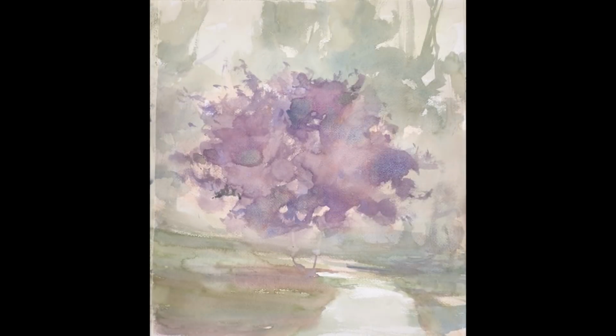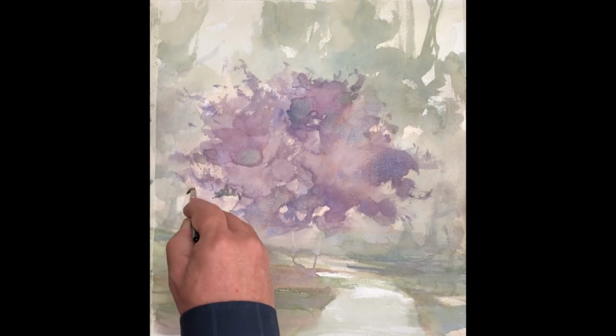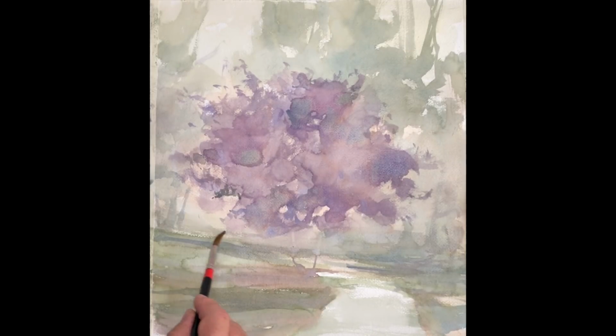But in general, we're trying to slightly extend the darkness of the tone that preceded it. A little bit of that darkness into the foreground, a little bit into the background, maybe some trees. In other words, we're trying to extend some of the darks into the background where we feel it's effective.